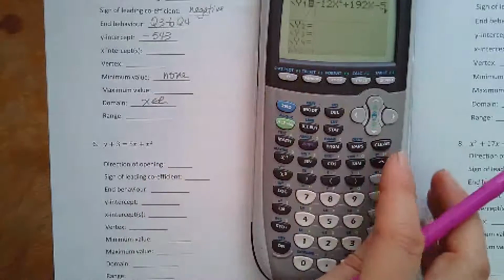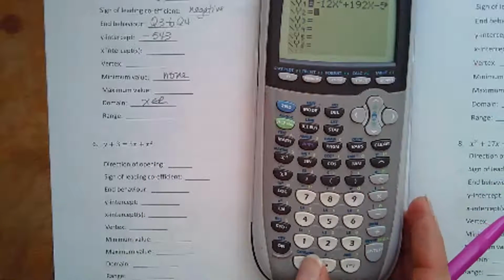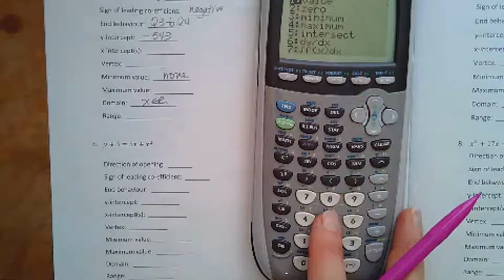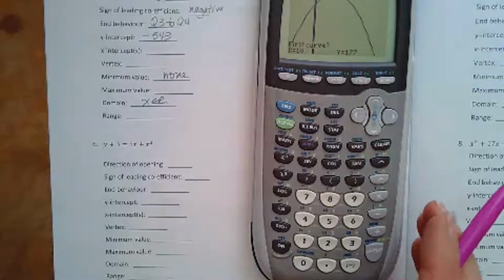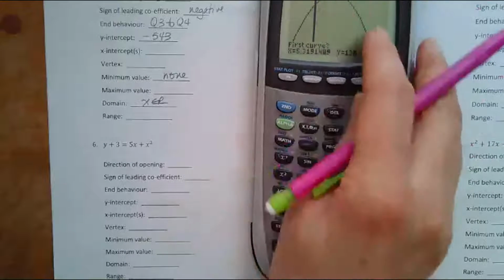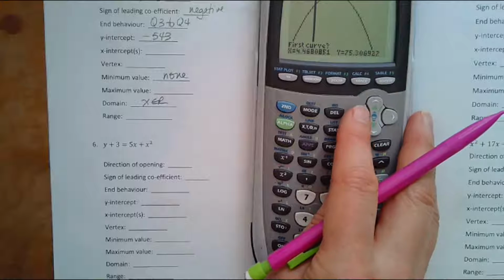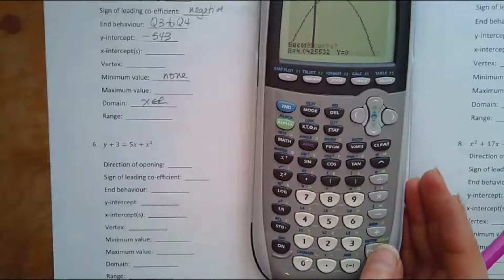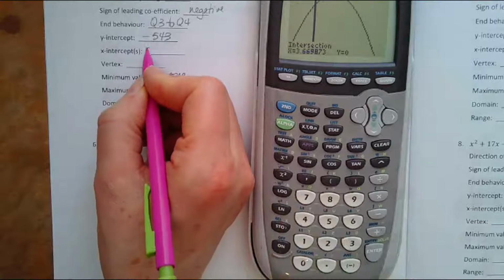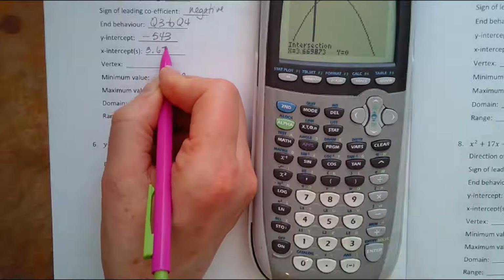Now I'm going to put my y2 statement in. Y2 is 0. And then second trace number 5. All right, so let's see if I can see my vertex here, right? Okay. Answer the 3 questions. So that's going to be 3.67.